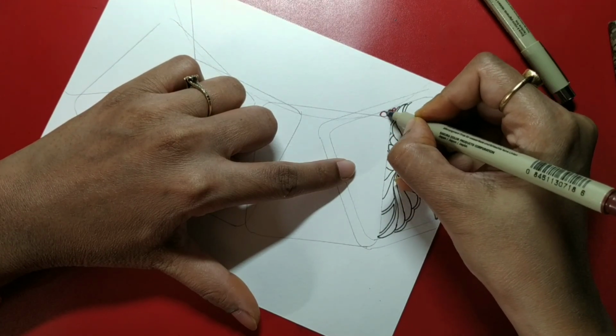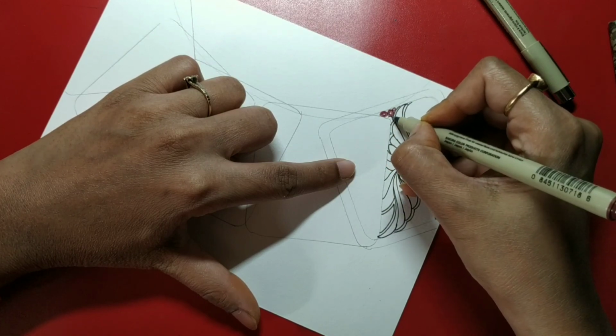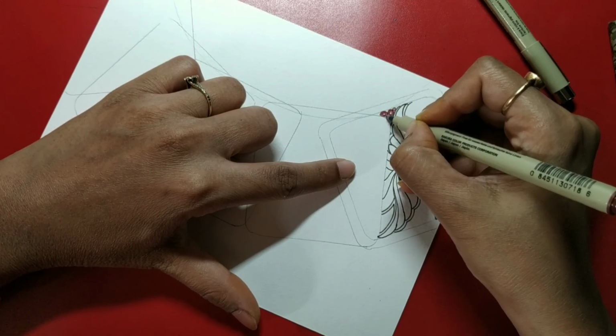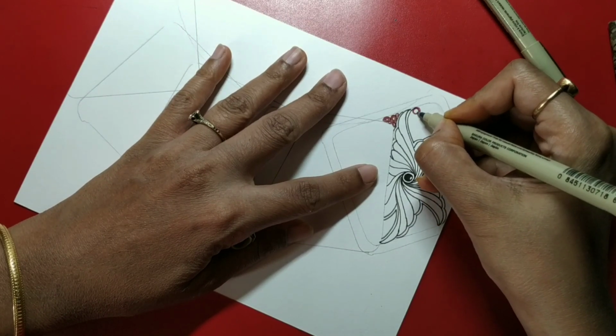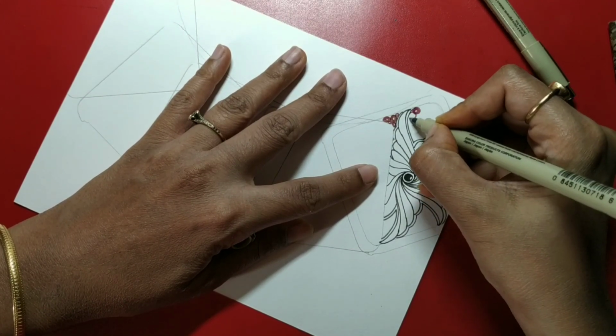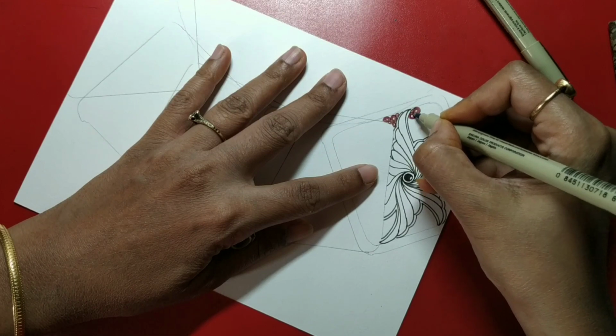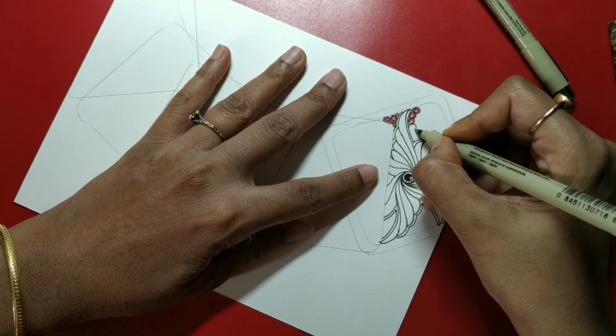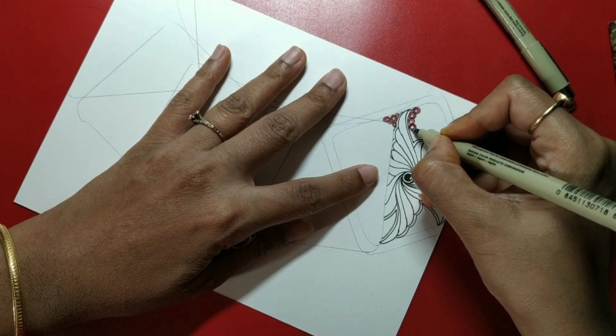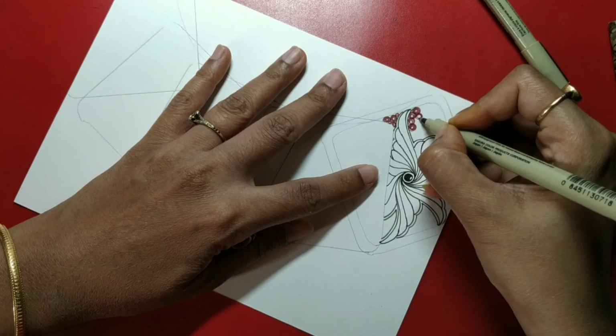Bronx Cheers is nothing but these orbs, and fill it in with the highlight. Just leave a small highlight inside and ink the rest. You can leave small little spaces while you are inking.